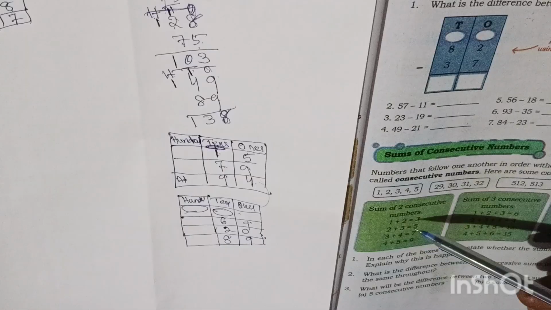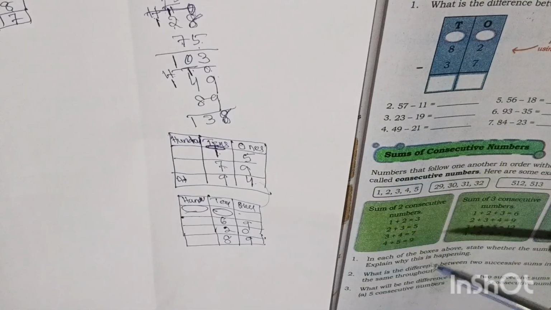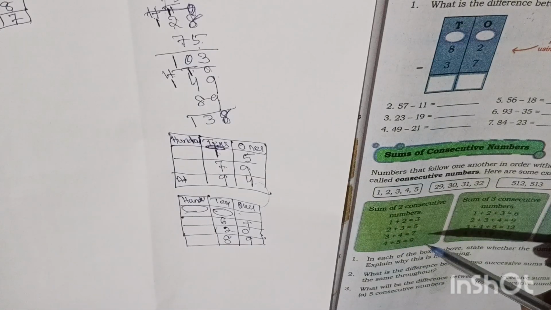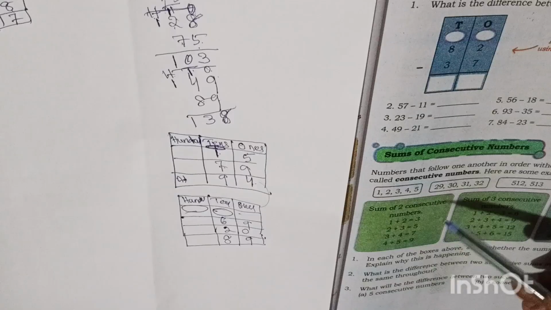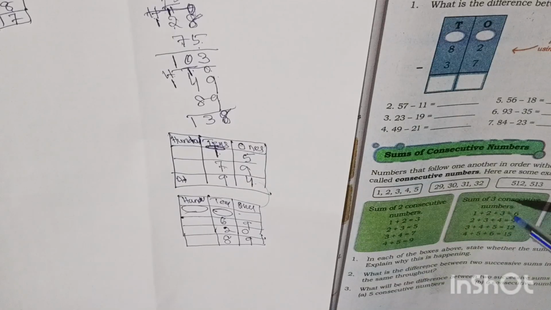Similarly, for other consecutive numbers here we have 1 plus 2, 2 plus 3, 3 plus 4, 4 plus 5. These are two consecutive numbers. In this case, three consecutive numbers. In this case, four consecutive numbers. In each of the boxes above, state whether the sums are even or odd. Explain why this is happening.